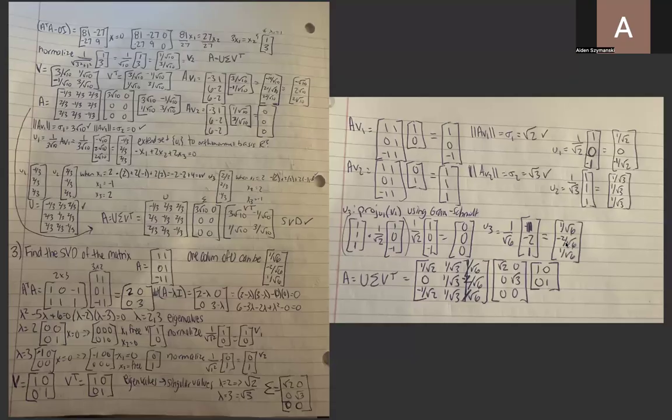Very similarly, we're going to find the singular value decomposition of another matrix A, which in this case is all ones and zeros. And we were given a hint in this problem that one column of U can be 1 over root 6, negative 2 over root 6, and 1 over root 6. So I'm going to go through this problem a little bit quicker because it's the exact same steps, just with different numbers.